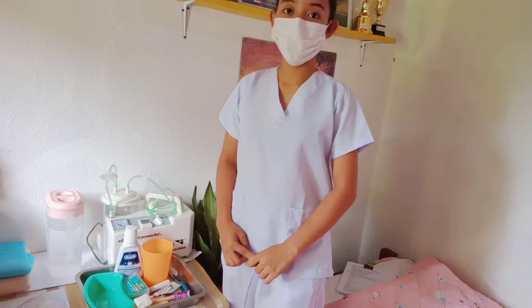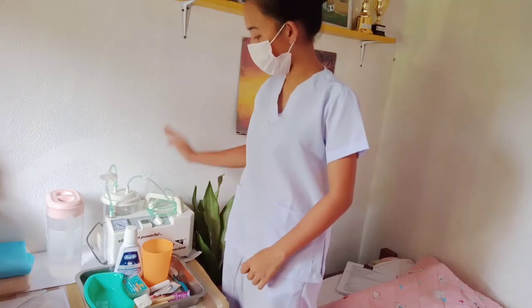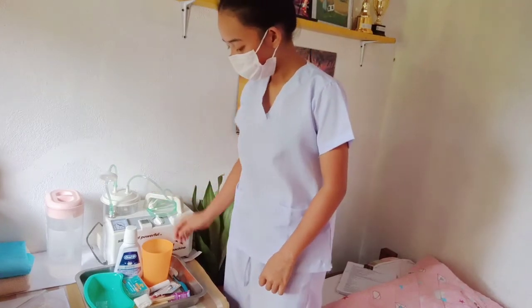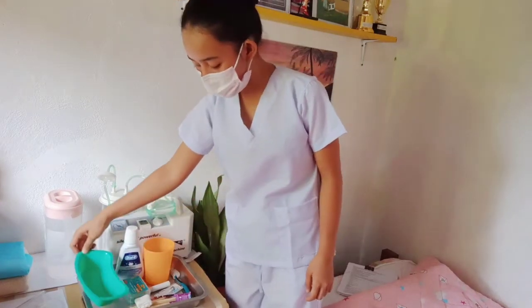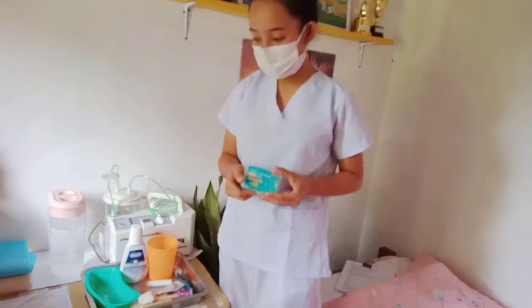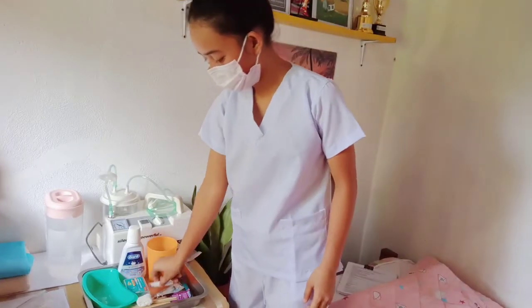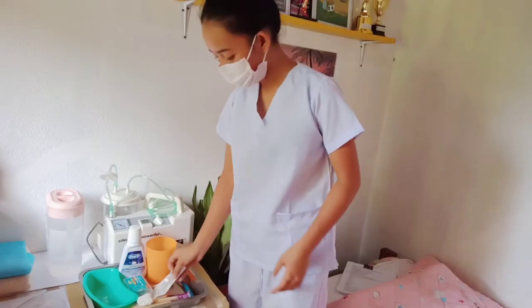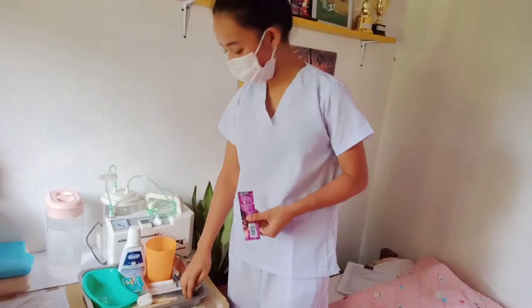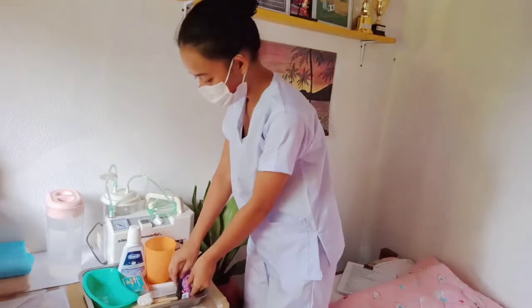Next, obtain needed supplies. So we have here our suction machine, a cup of water, a mouthwash, an emesis basin, dental floss, lip balm, our syringe, a toothpaste, and a toothbrush.